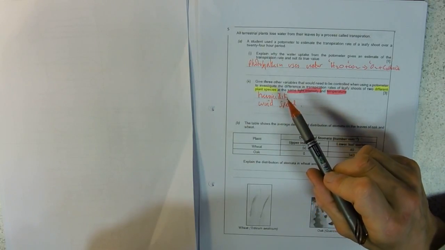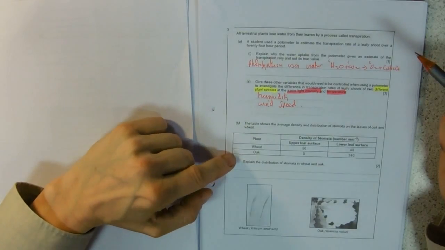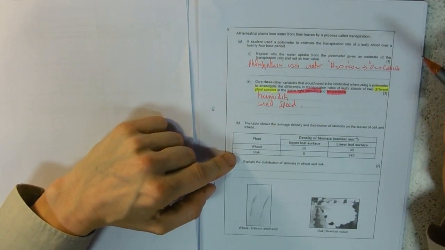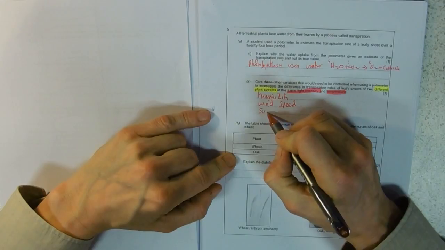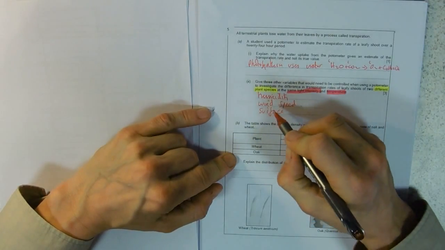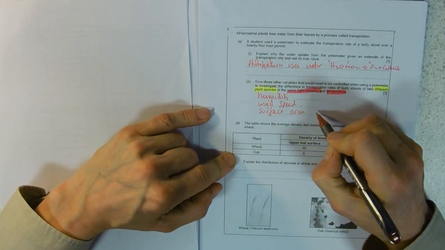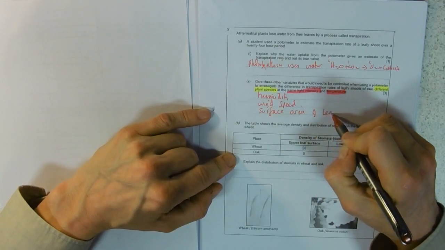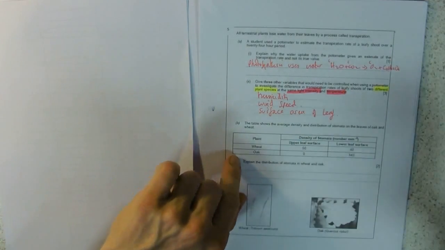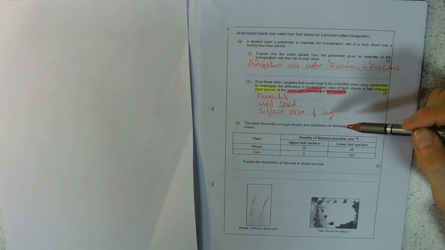But if I'm using 2 different plant species, I'd need to keep this fair, wouldn't I? So I'd need to keep the surface area of the leaf the same. And then that would be a fair test.